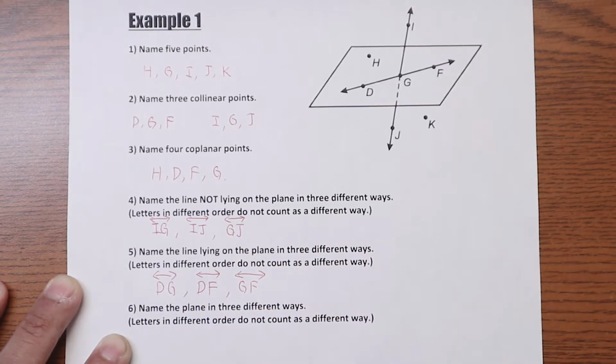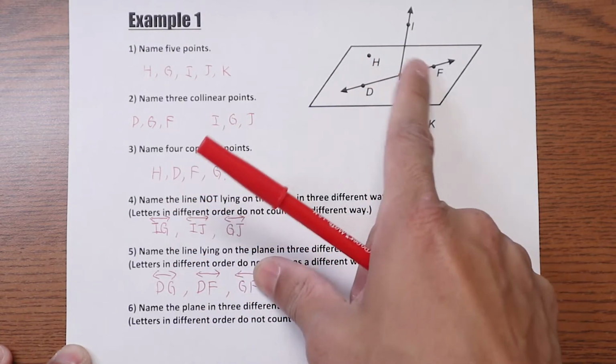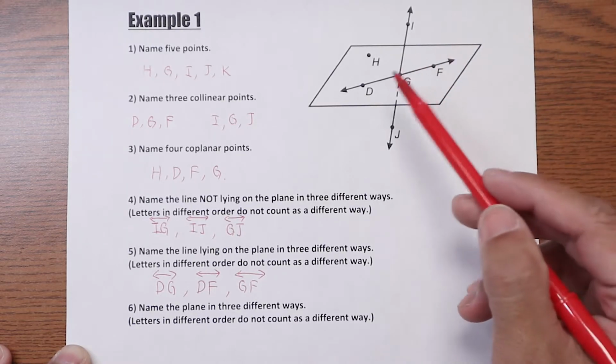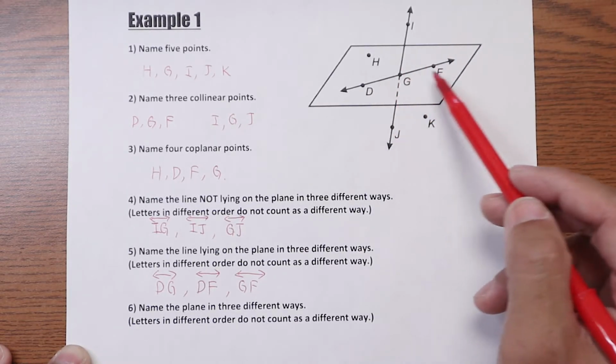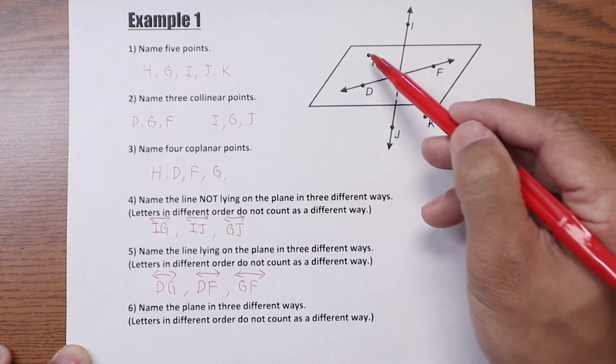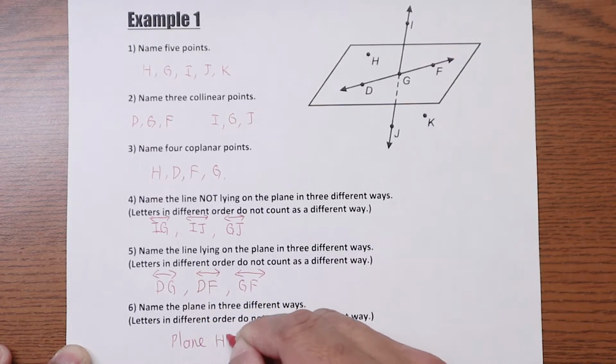Okay? The number 6 says name the plane in 3 different ways. And again, letters in different orders do not count as a different way. So I see there are 4 points on the plane. And remember, we cannot use 3 of those that are on the same line. So you have to use H at some point. So you could use HDG. So we're going to say plane HDG. That's one way to name it.